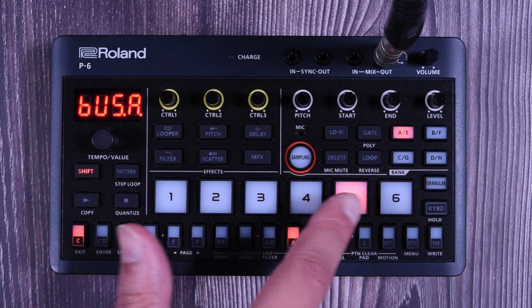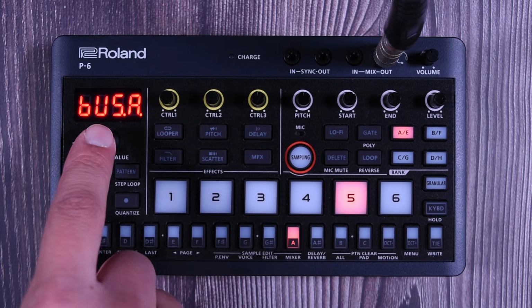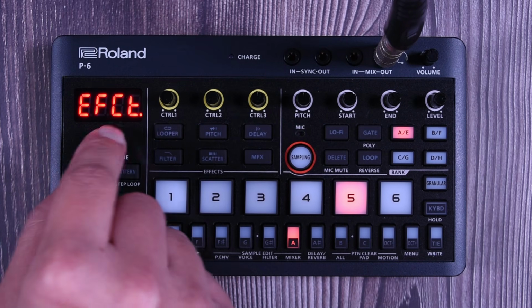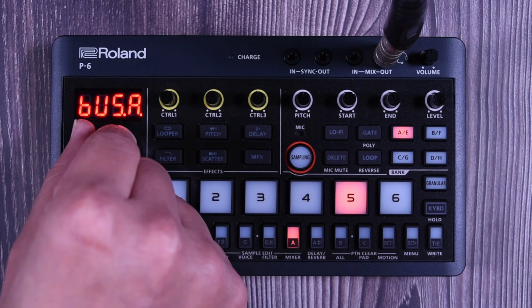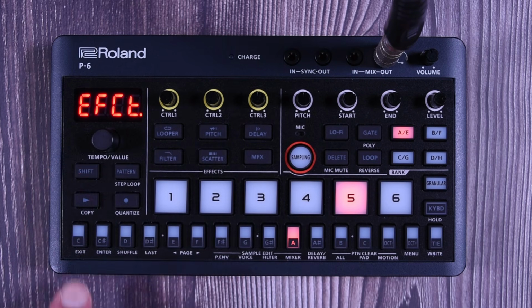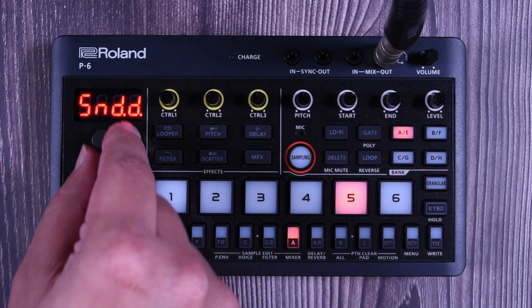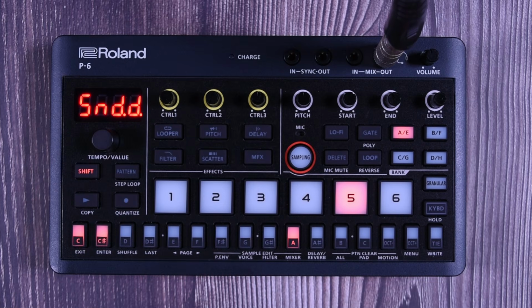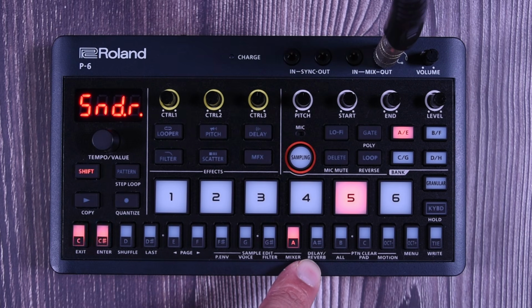You can set this sample or this pad to go out to a bus, A or B, or go out through the effects bus. So if you don't know how the buses work, I'm going to explain this in a couple of minutes. I'm going to leave it on the effects bus, and I'm going to go out. And then you have the send, and it says send D and then send R. So this one, the D, is the send to the delay, and the other one is the send to the reverb.